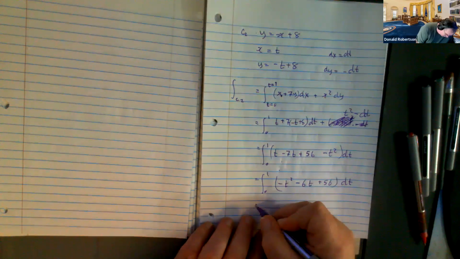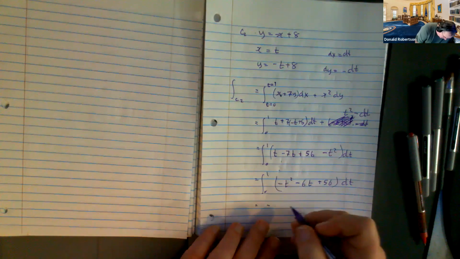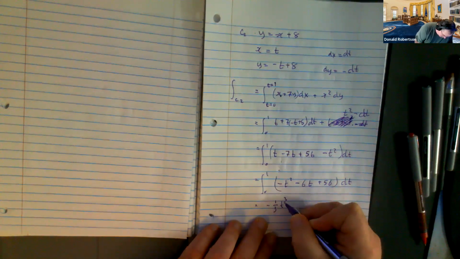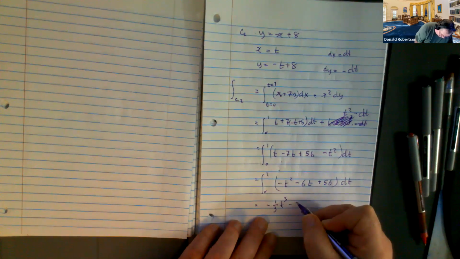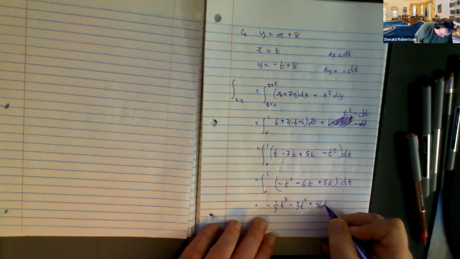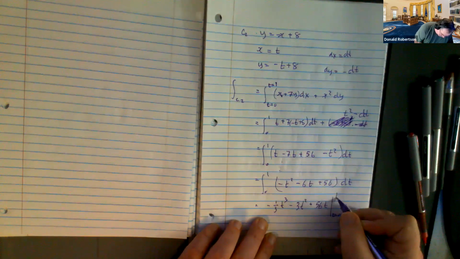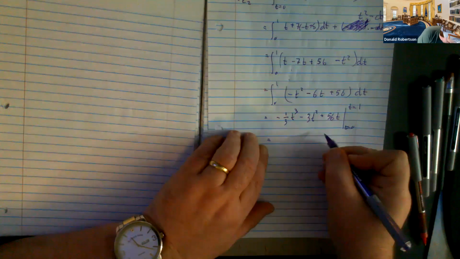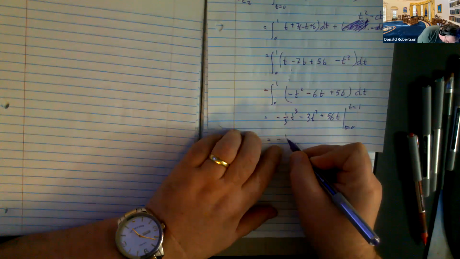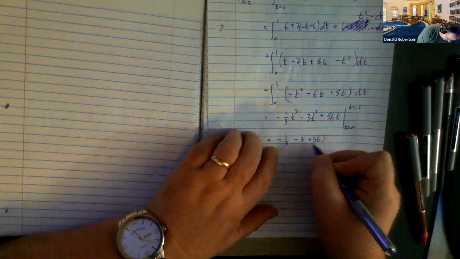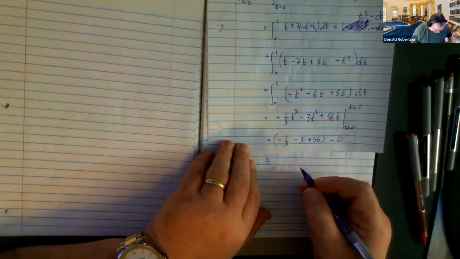I'm still a bit unsure about the 0, 1, but I'll come to that in a minute. Negative 1/3 t cubed, take away 3t squared, plus 56t, evaluated at 0 and evaluated at 1. If you plug in 1, you get negative 1/3, take away 3, add 56, and that's something I don't want to do in my head.